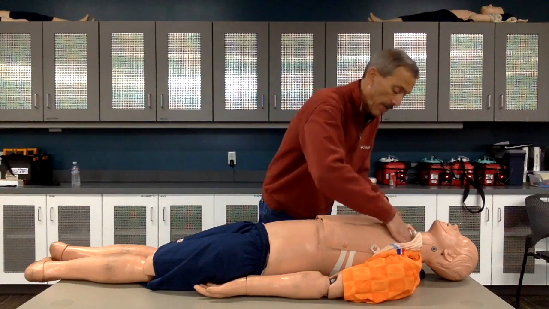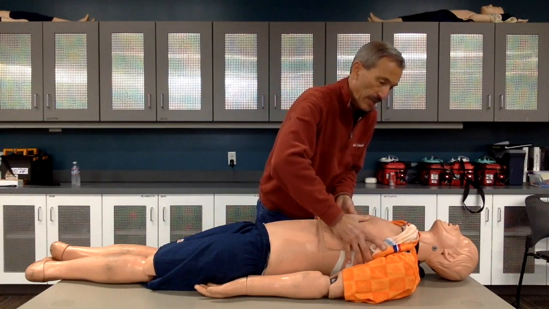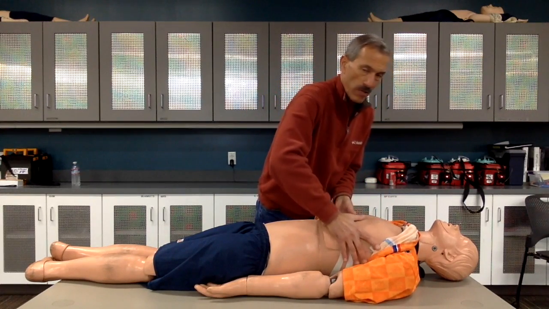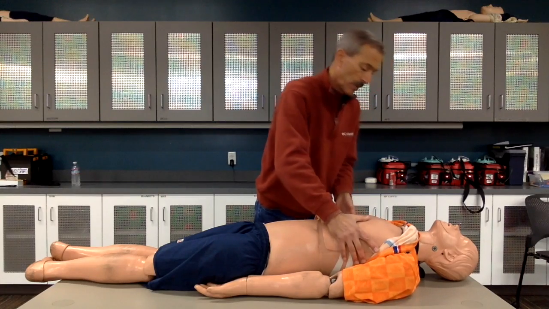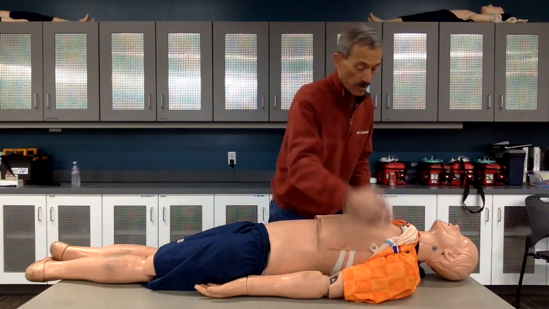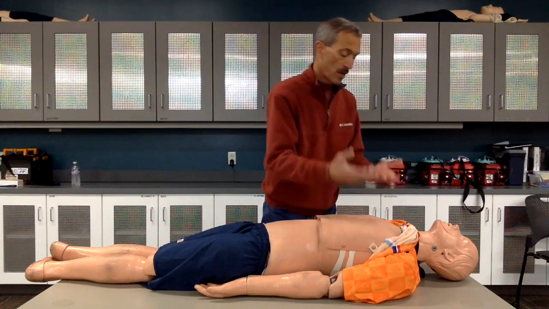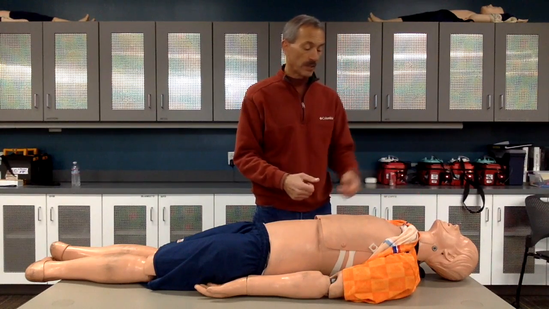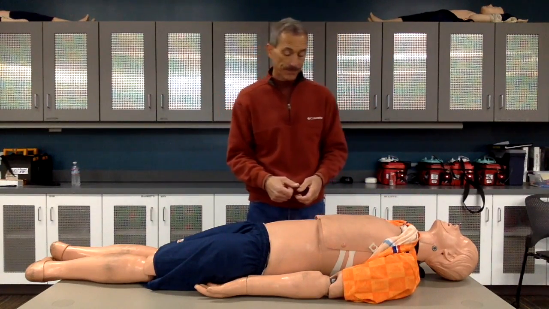I'm going to inspect the clavicles. I'm going to push in gently, checking for stability of the rib cage. He did show a little bit of crepitus on the right side. The sternum seems to be stable. Listen to lung sounds bilaterally. Good lung sounds bilaterally with those ventilations going in with the bag valve mask.